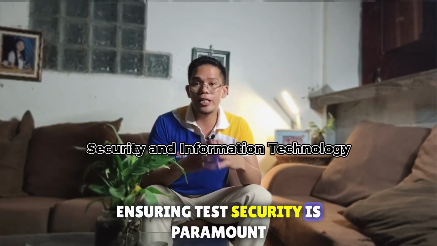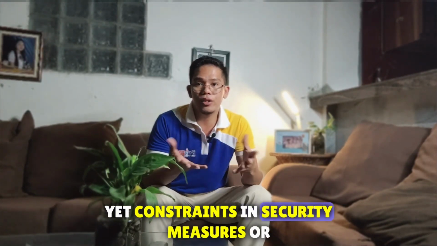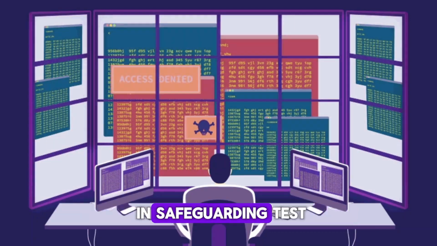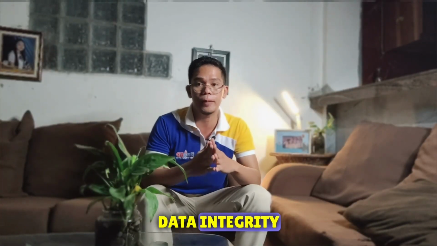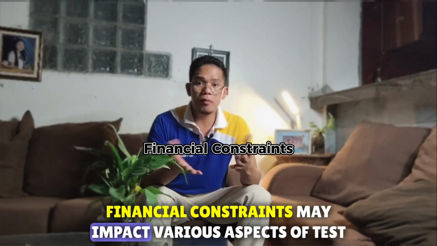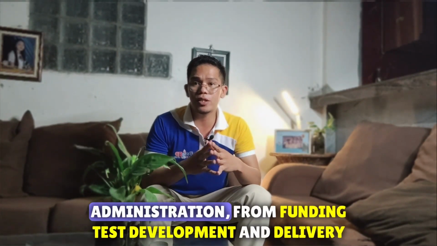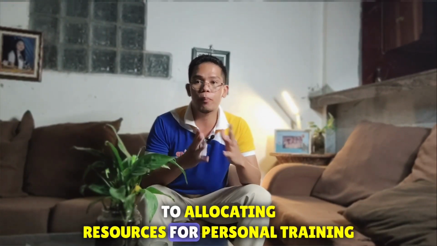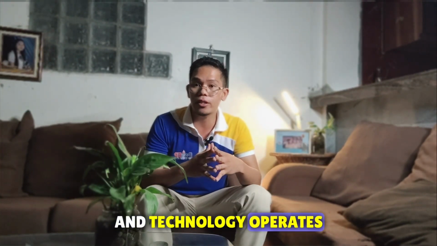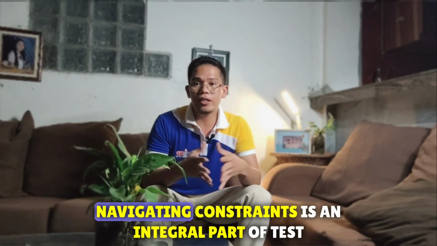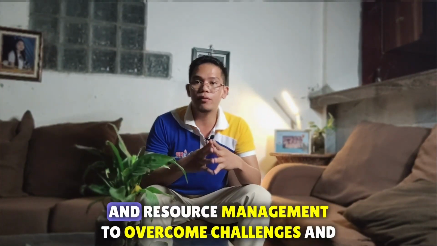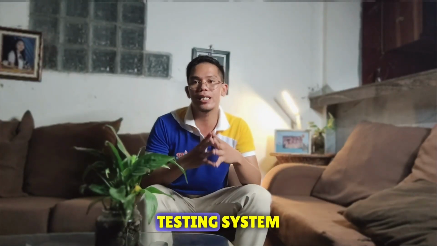Ensuring test security is paramount, yet constraints in security measures or information technology infrastructure can pose significant challenges in safeguarding test content and data integrity. Financial constraints may impact various aspects of test administration, from funding test development and delivery to allocating resources for personnel training and technology upgrades. In conclusion, navigating constraints is an integral part of test administration, requiring careful planning and resource management to overcome challenges and ensure the integrity and effectiveness of testing systems.